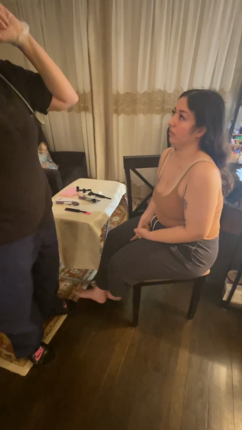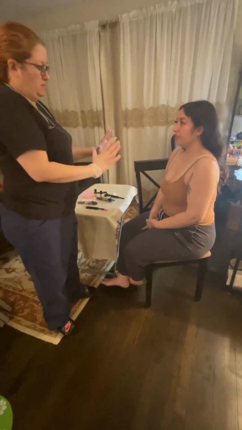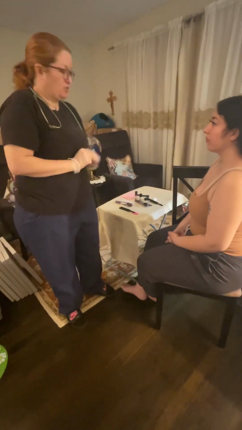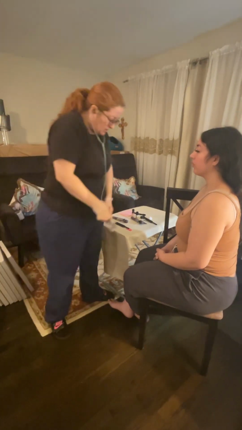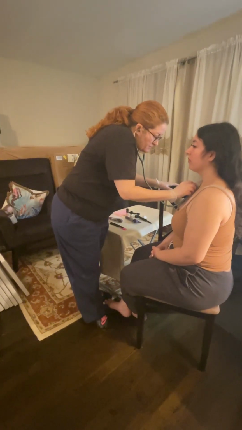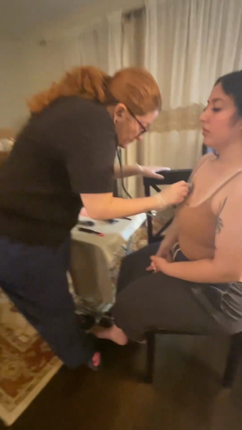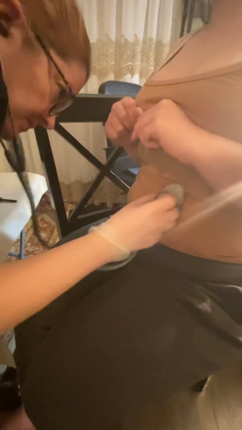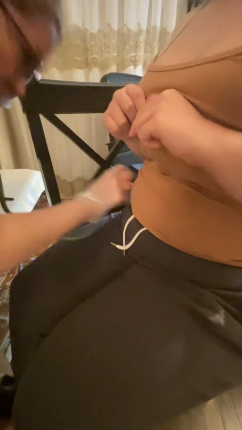So the next thing we're going to do is move on to the respiratory. So take a deep breath for me. Thoracic is equal on both sides. So the next thing we're going to do is we're going to auscultate sounds anteriorly. Okay, so now we're going to do the same thing in the back.